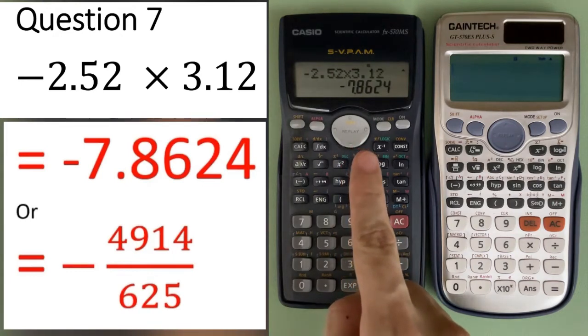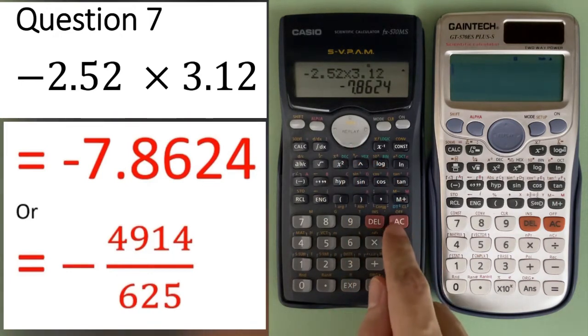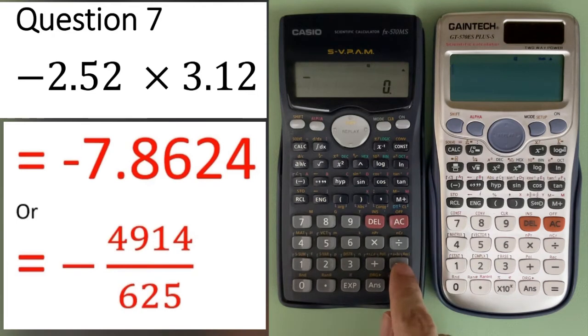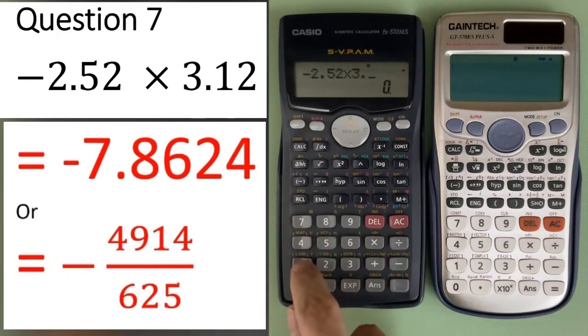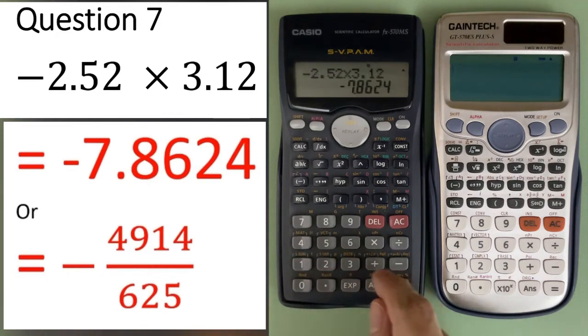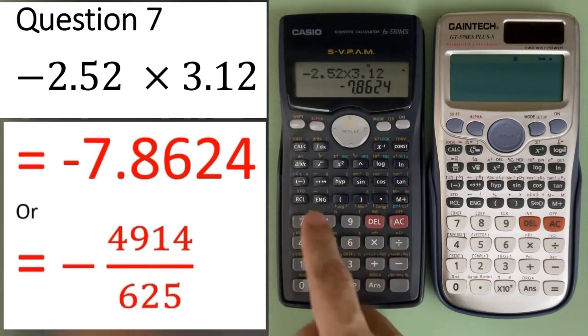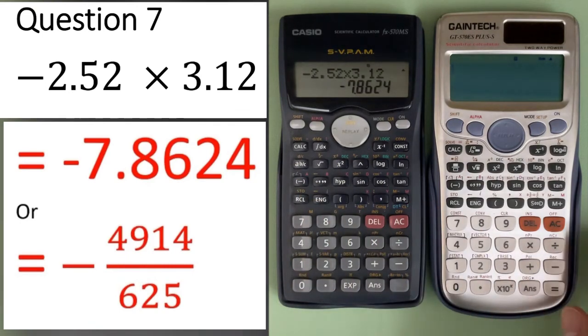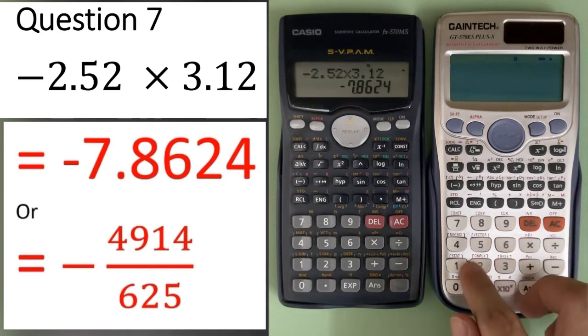So you get that answer, negative 7.8624. Once again, I'm going to prove to you, you can click on this button for negative actually. So 2.52 multiply with 3.12. Press on the equal button and you can see it's actually going to be the same. So for negative, you can click on this or this. For this question, it's going to be exactly the same in fact.